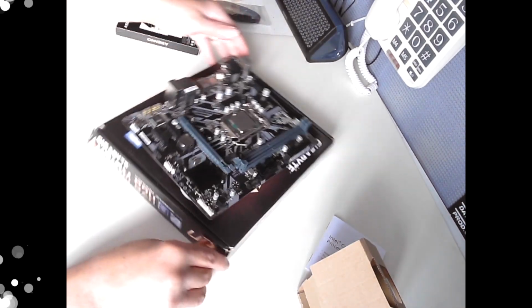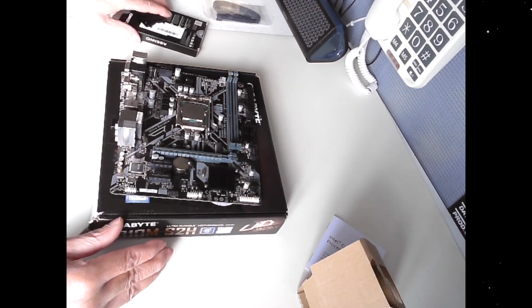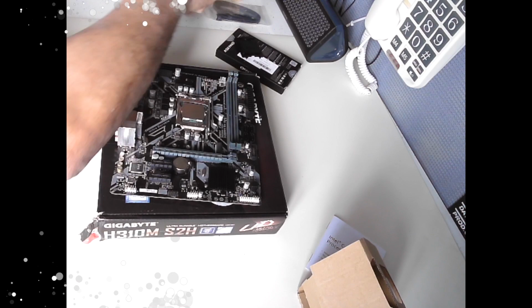Okay, next I'm going to put... there's only two memory slots on this. So I'm going to put this.